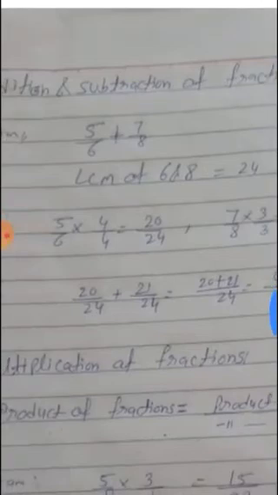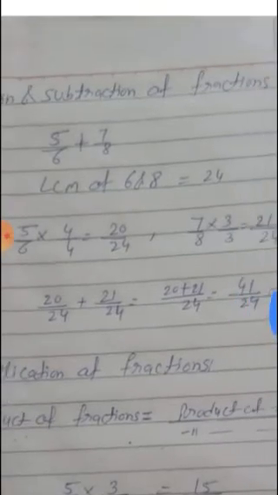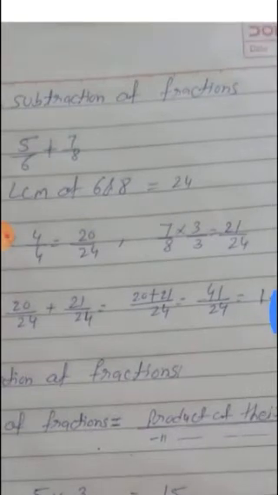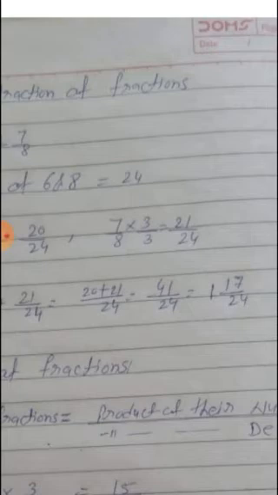Then you add 20 by 24 plus 21 by 24, then 20 plus 21 by 24, then 41 by 24. Now you change it into a mixed fraction. 41 divided by 24, 1 17 by 24 is the answer.